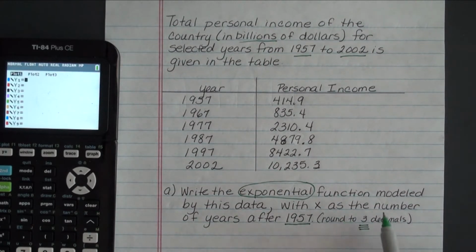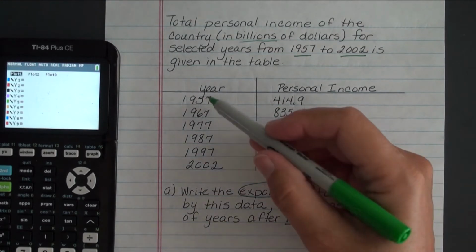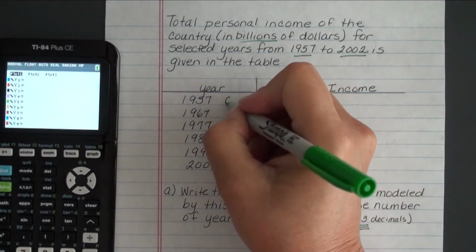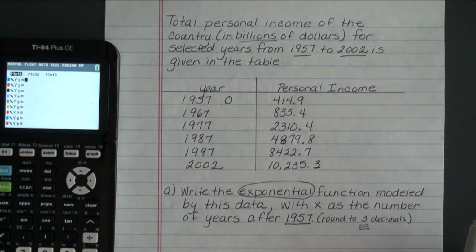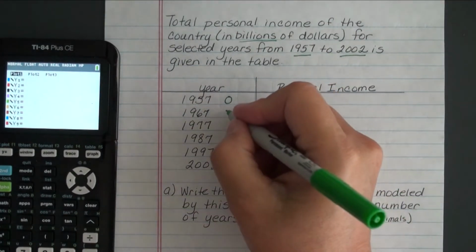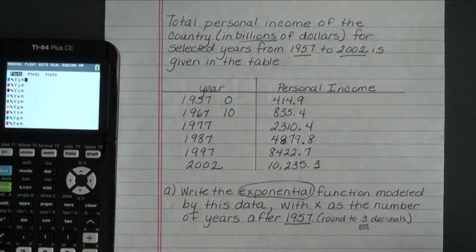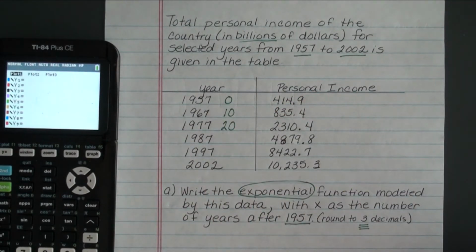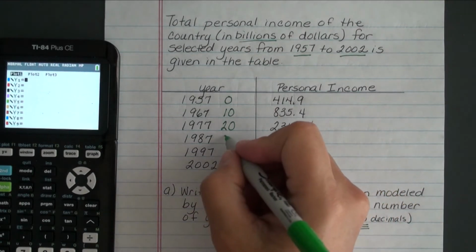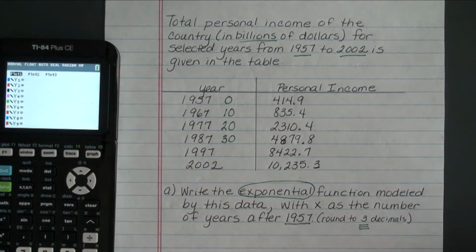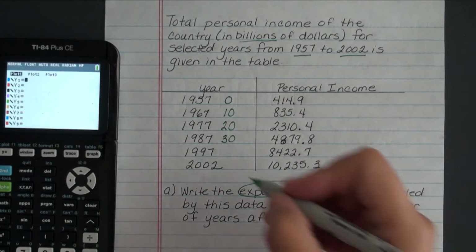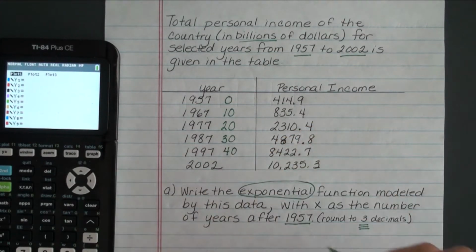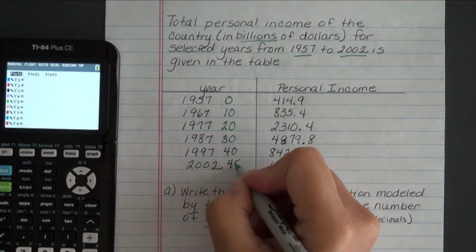So if x is the number of years after 1957, before we put these in our list, we're going to have to adjust our years. So 1957 is going to be year 0. 1967 is 10 years later. 1977 is 20 years after 1957. 1987 is 30 years after 1957. And 1997 would be 40, and then 45.